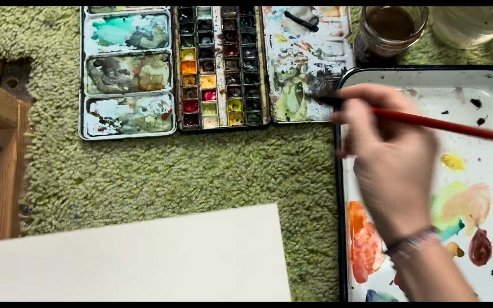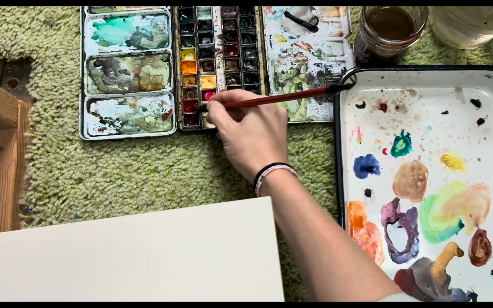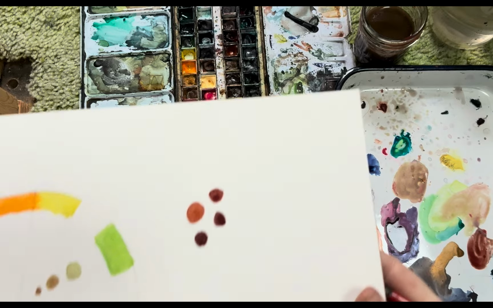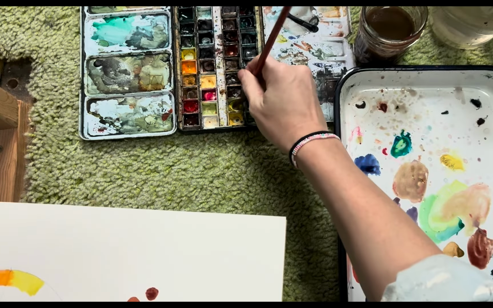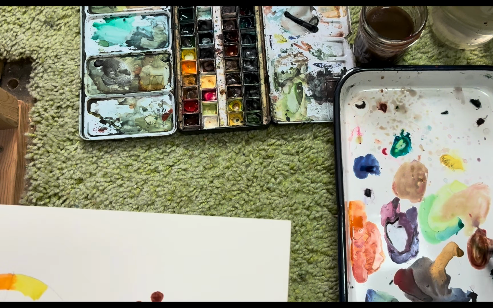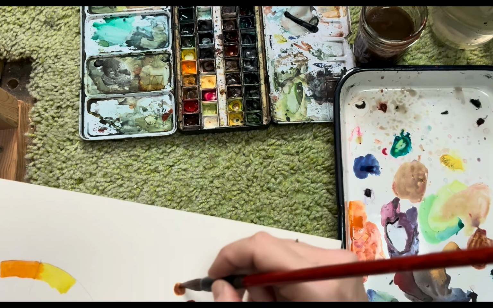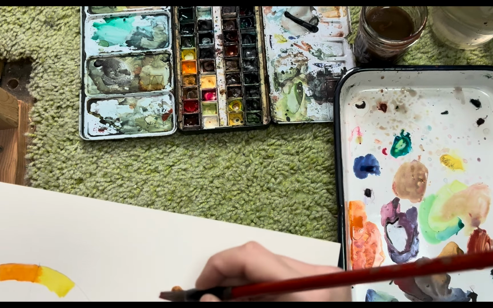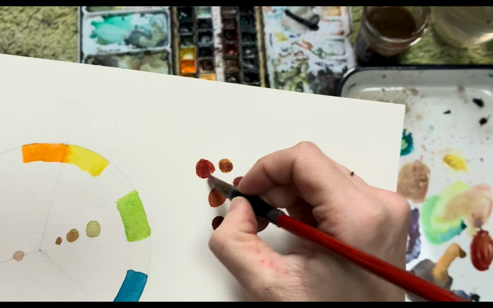Let's see if that's starting to, yep, a little more. That lemon yellow takes a little bit to really take. Now we're getting close. Oh, sorry, you couldn't really see. All right, so now we're getting a lot closer. I'm going to keep going with that yellow. See where that puts me. A little more red. Oh, there we go. That is pretty darn close.